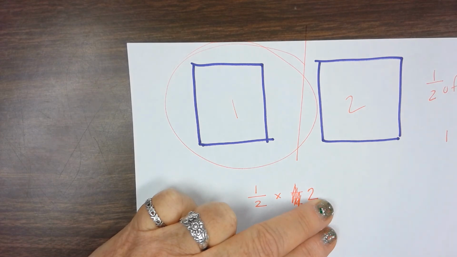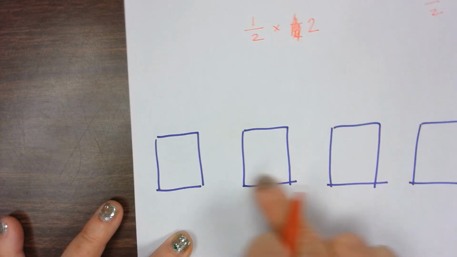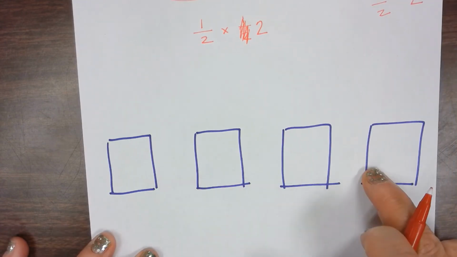That's multiplication. 1/2 of 2 is the same thing as 1/2 times 2. If I was taking half of that, I'd be taking 2.